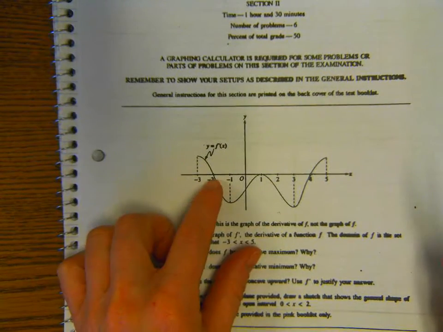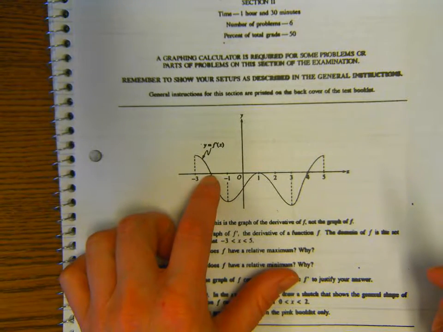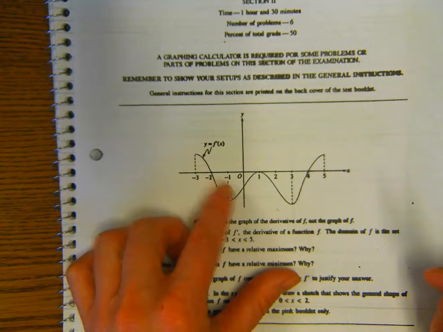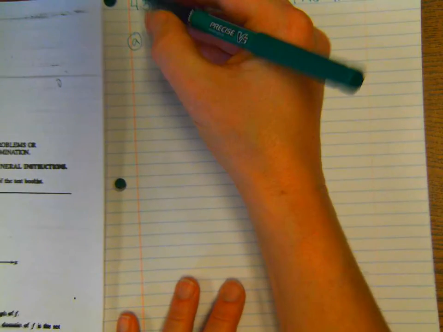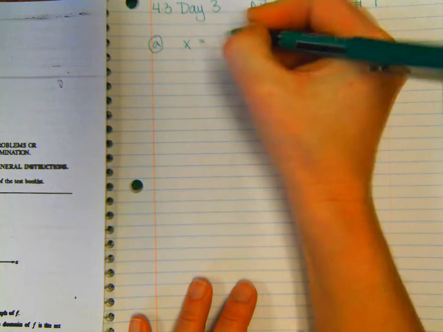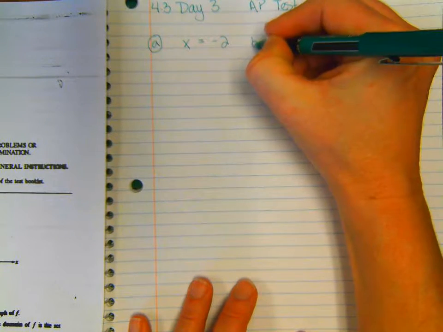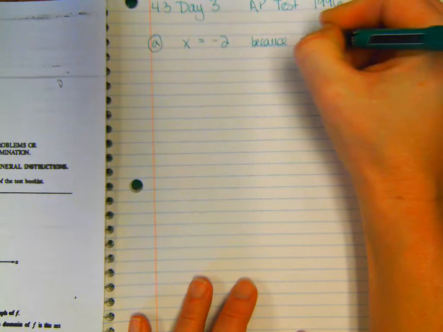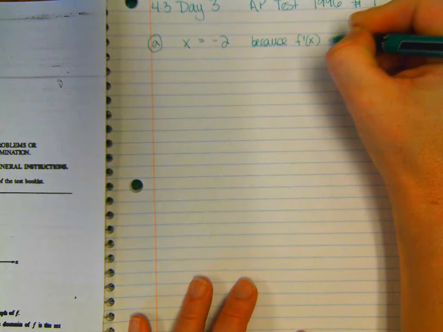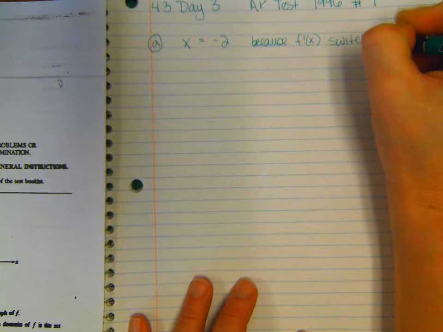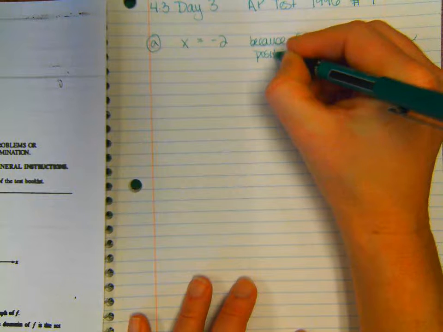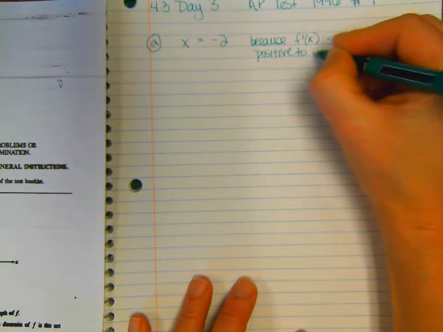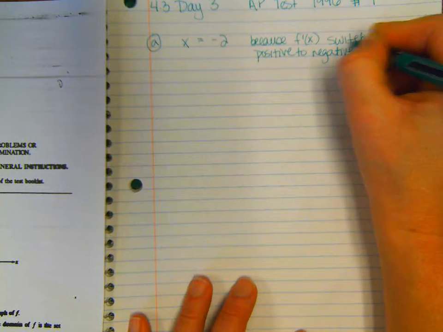Okay, so why? Because the slope is positive and then it switches, one goes horizontal, then goes to negative. So this means that the slope is positive, this means the slope is negative. So we're going to say at x equals -2, because f prime of x switches from positive to negative. Are there any other places that happens?